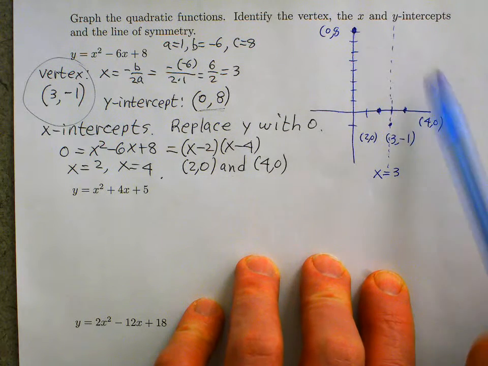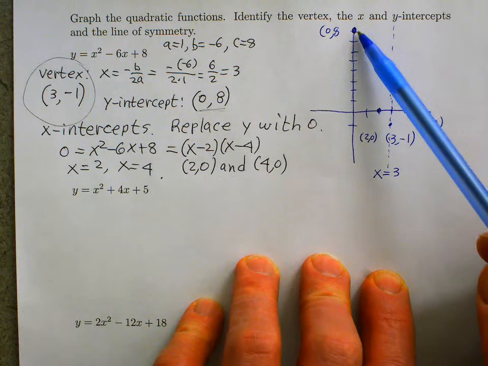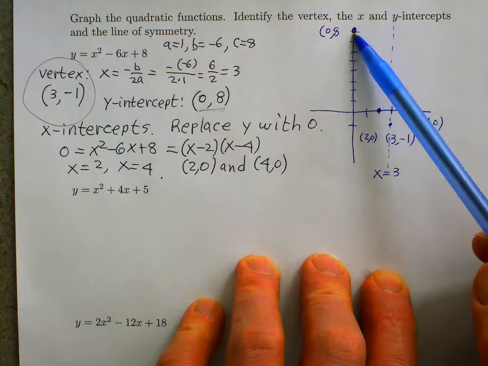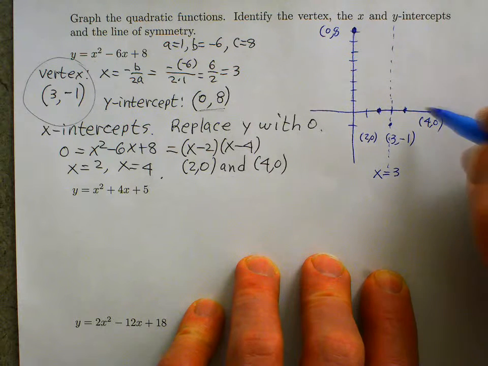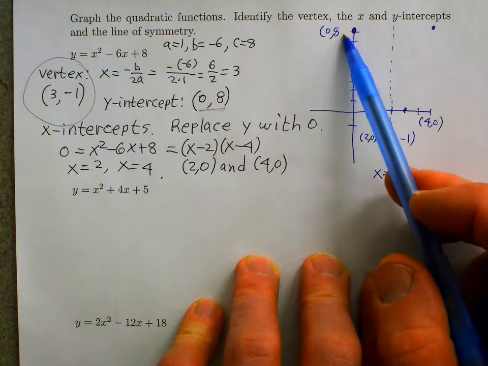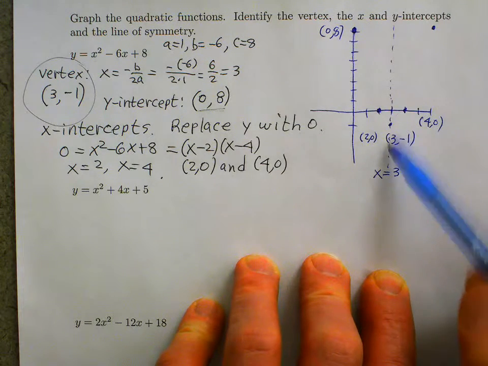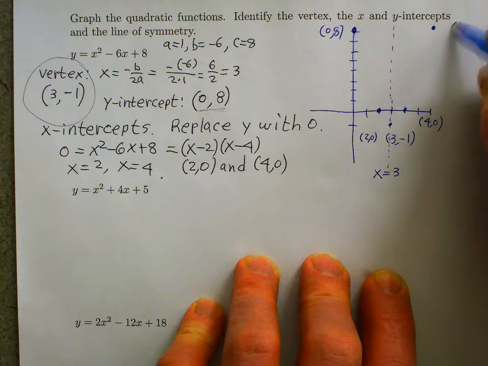So we can find another point on the right side of the line of symmetry by noting that the ordered pair 0, 8 is a point on the graph. So by symmetry, we can plot another point. This point is symmetric with respect to the point 0, 8 across the line of symmetry. So this ordered pair is 6, 8.